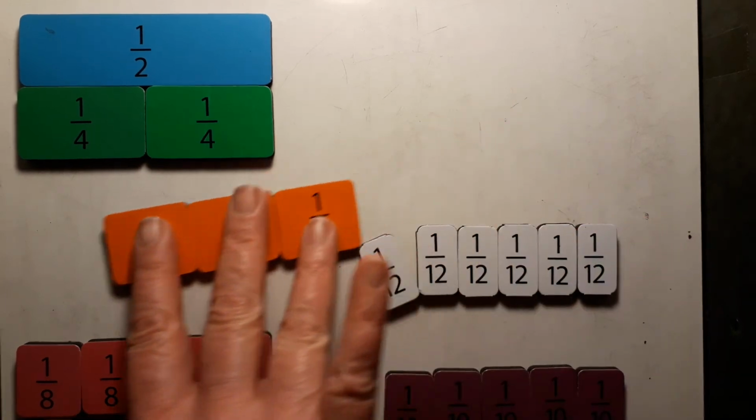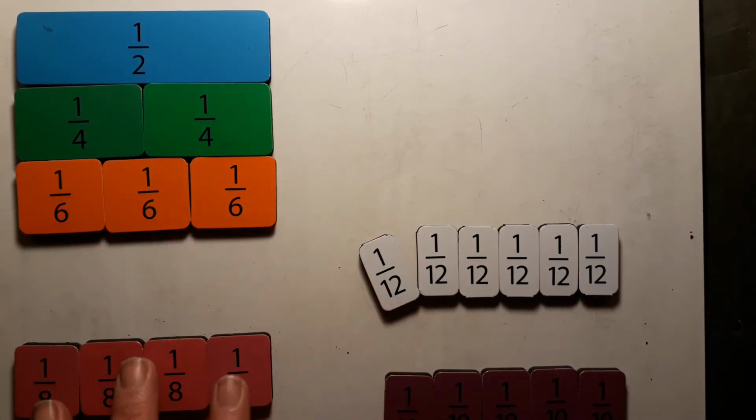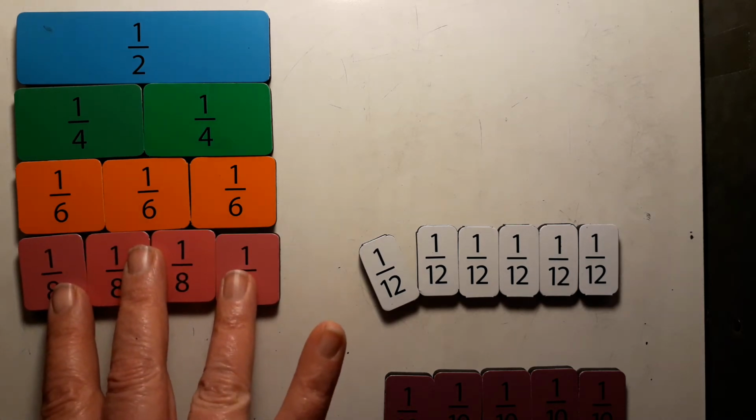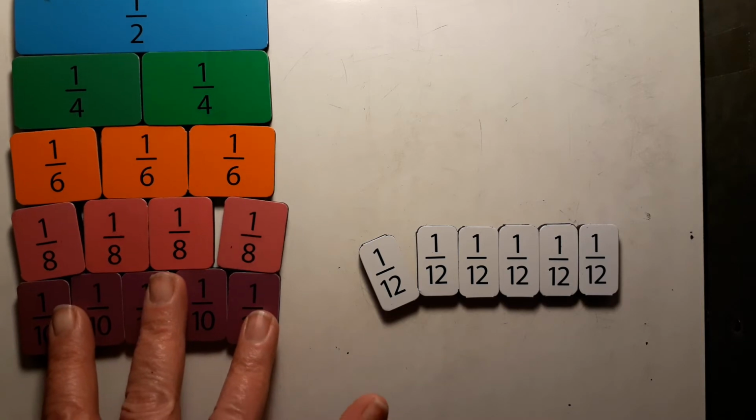So if we line all of the fractions that are equivalent to a half up, see if we can get them all to fit there.